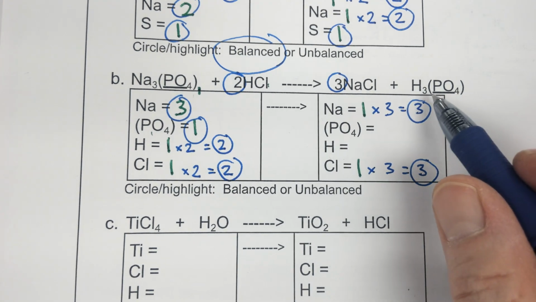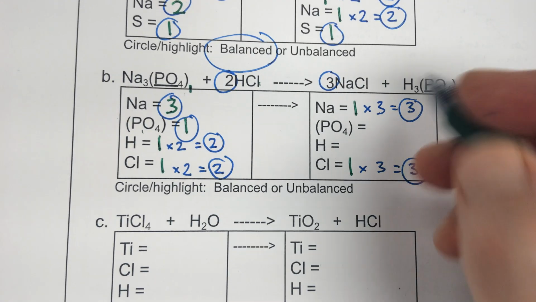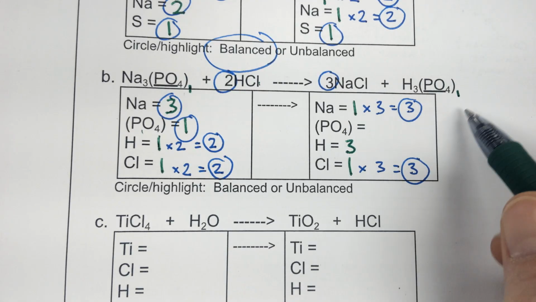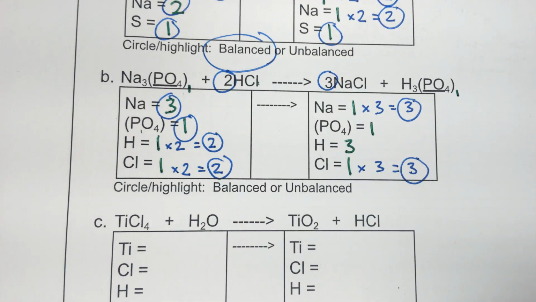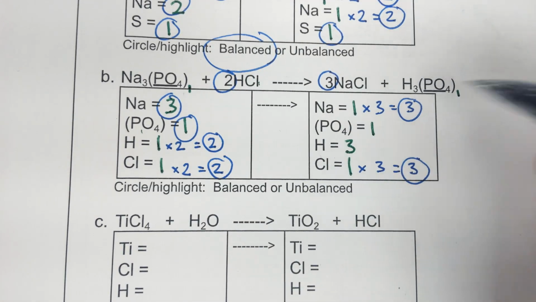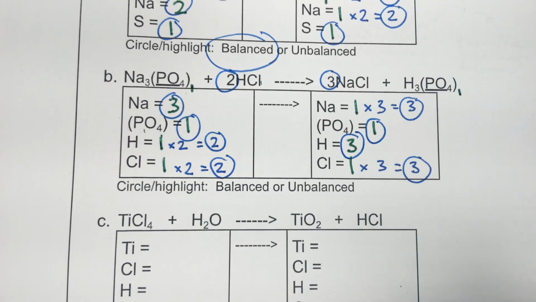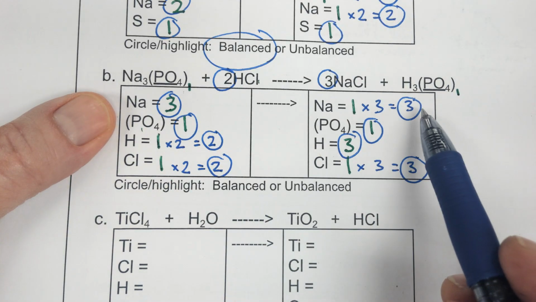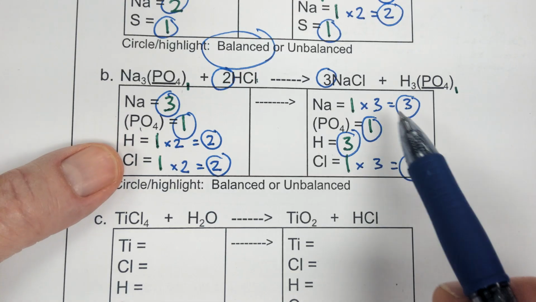I go over to the H3PO4. H is equal to 3. PO4, once again, no subscript outside the parentheses, so that is equal to 1. I also have no coefficient on that one, so I'm not multiplying, and I just circle my totals. So now we'll go down our list and compare. Na, 3 on both sides. PO4, 1 on both sides.